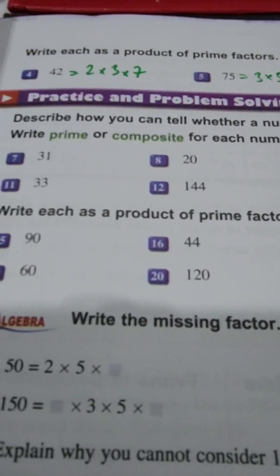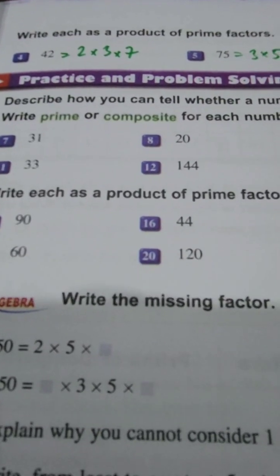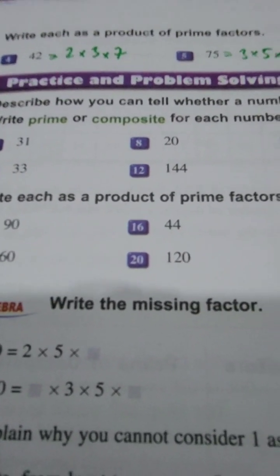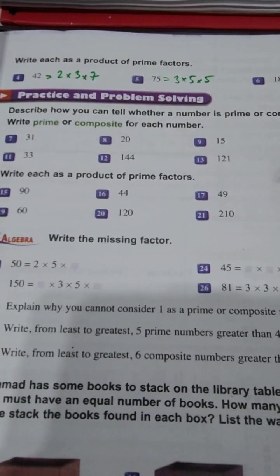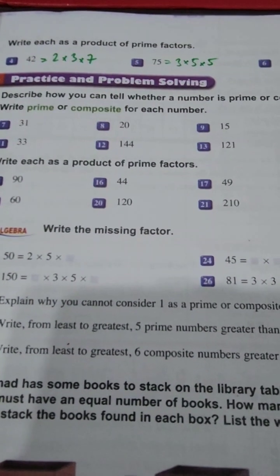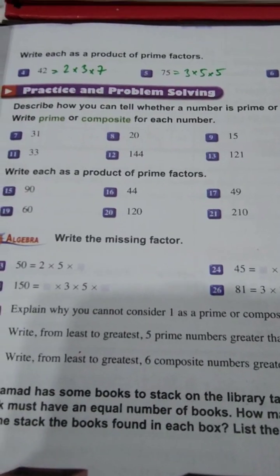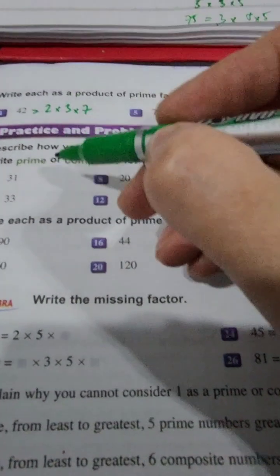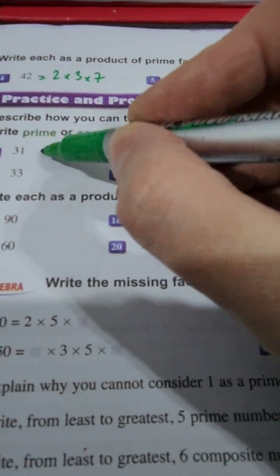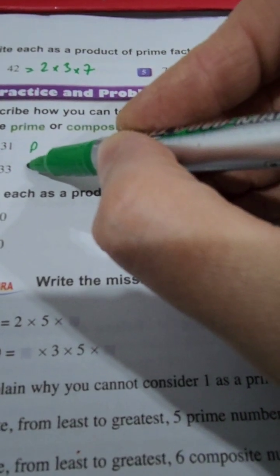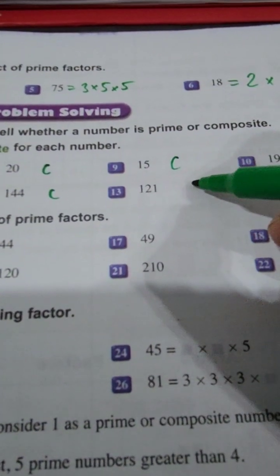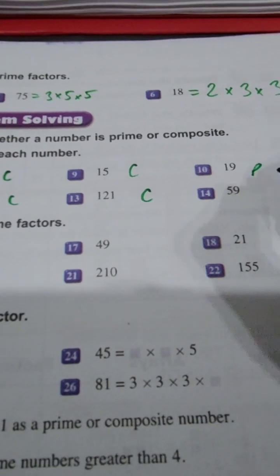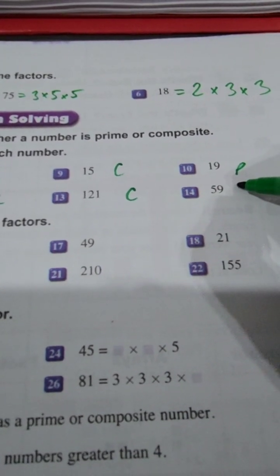Next, practice 7 until 14. We must describe how you can tell if the number is prime or composite. Okay, so I can make it for you, and 31 is prime, 33 is composite, composite, composite, composite, composite, prime, and prime.